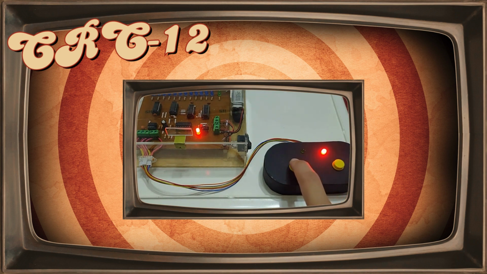So we have input 1, and then the remainder 1, and if I recall correctly, it has 7 zeros, so 4, 5, 6, 7. Then let me input 1, 2, 3. We have a 0 output. It means our CRC-12 remainder is correct.